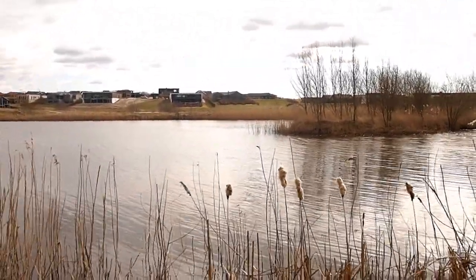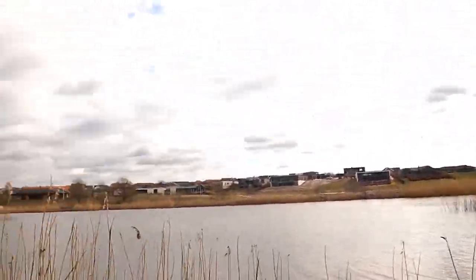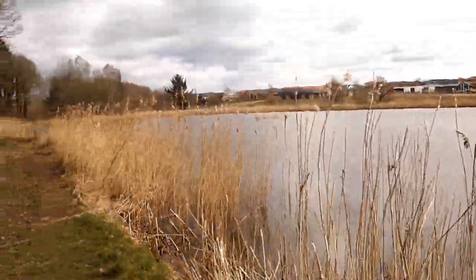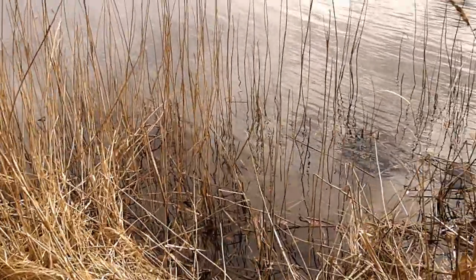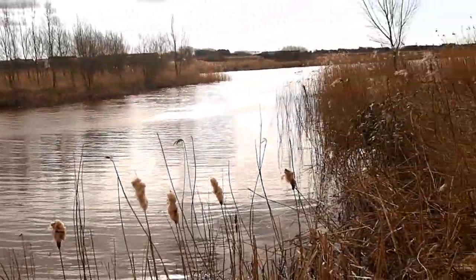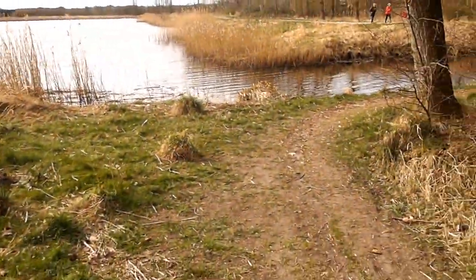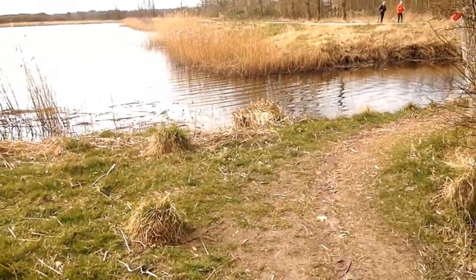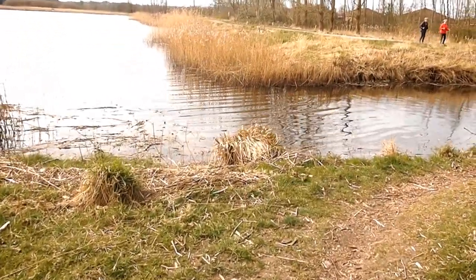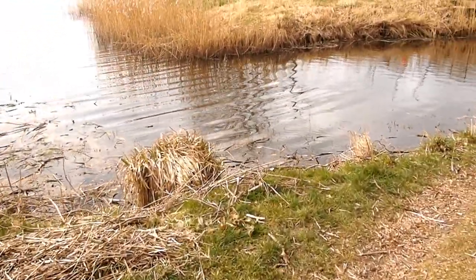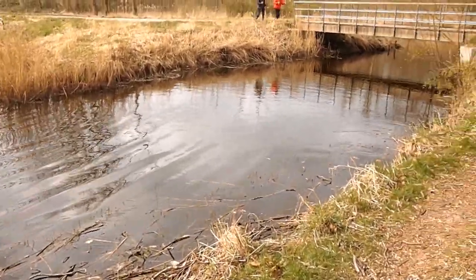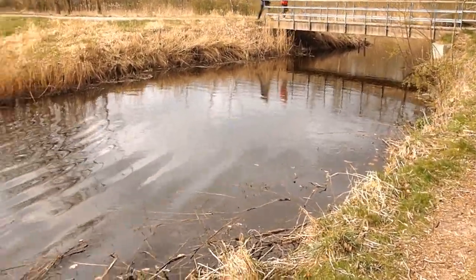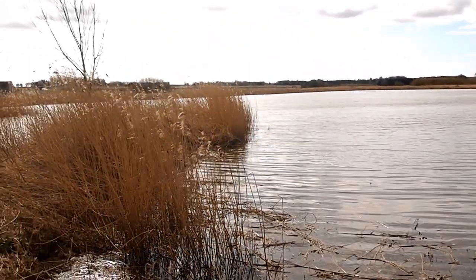So today I'm going to talk about eutrophication, and I'm down here at my local lake, as you can see. And at this time of the year, our lake here is clear and quite nice, but sorry for the wind. When we get to summer, we will see that there's a lot of algae growing around the lake.